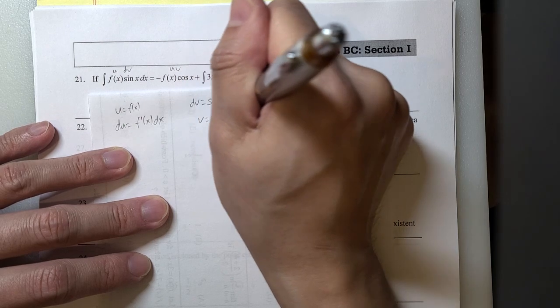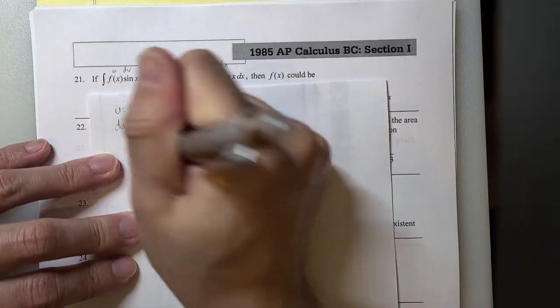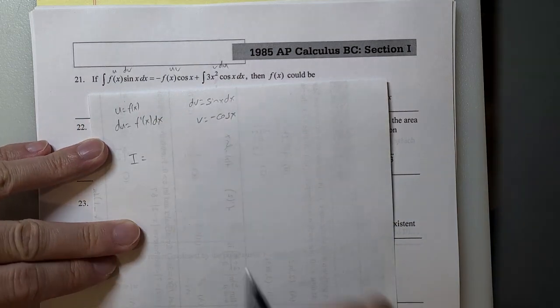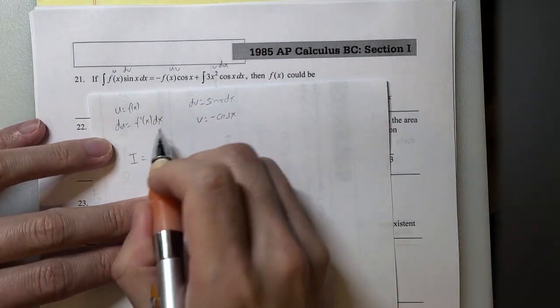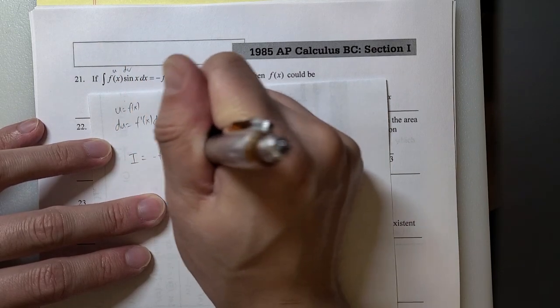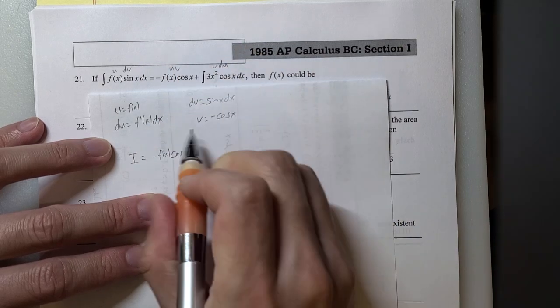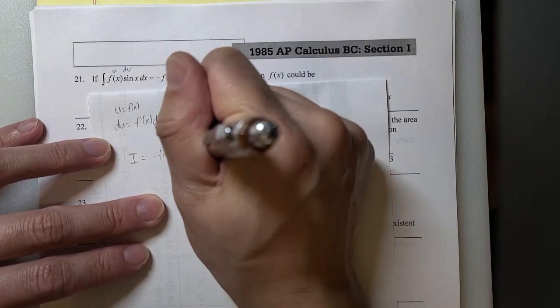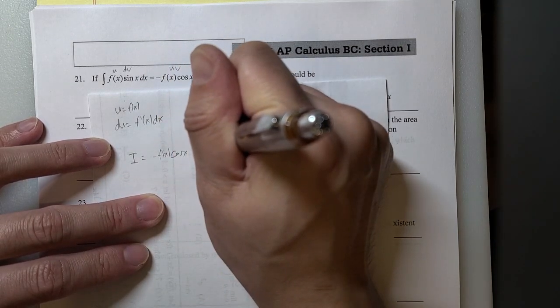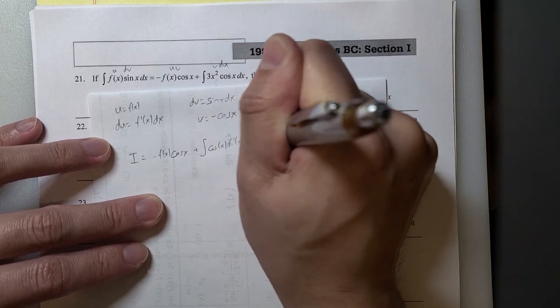V would be minus cosine x, right? So our integral, let's call it I, so I don't have to rewrite it. I is equal to uv, so minus f of x cosine x, and then minus v du becomes plus the integral of cosine x f prime of x dx.